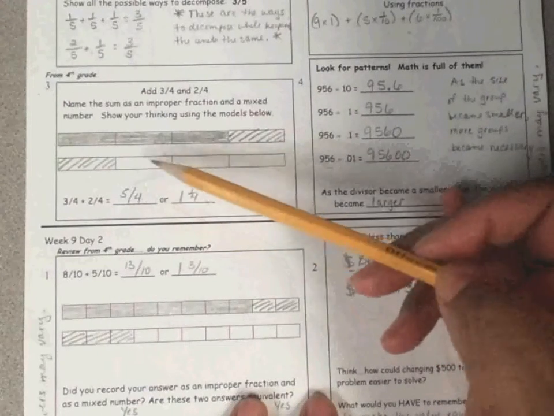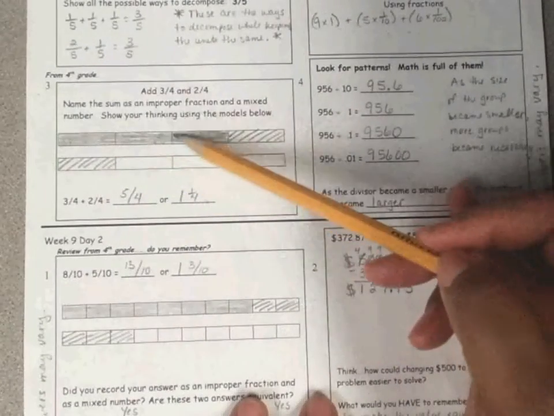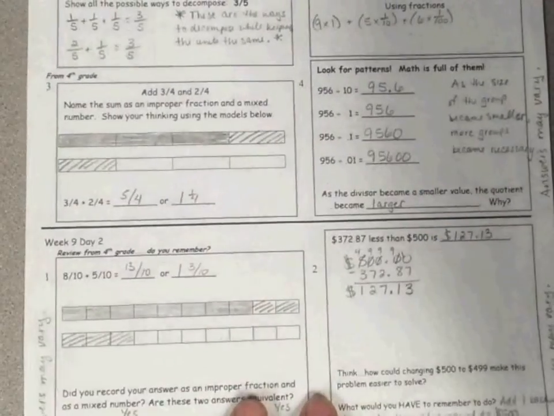The other way is 5/4, and I can just count my pieces: 1, 2, 3, 4, 5, 5/4.